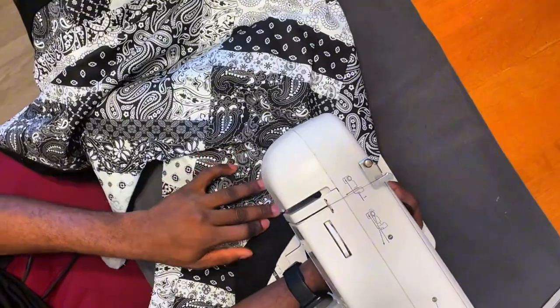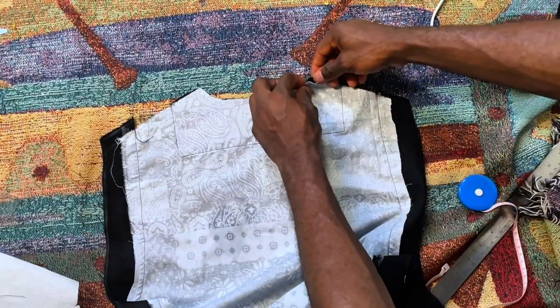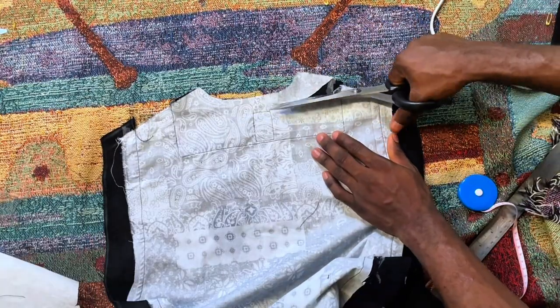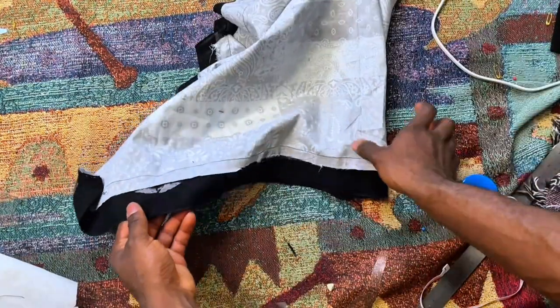Now let's get down to sewing the edges of everything. And after sewing, I prefer cutting this part of the lining to make my work as light as possible because the facing is already covering it.